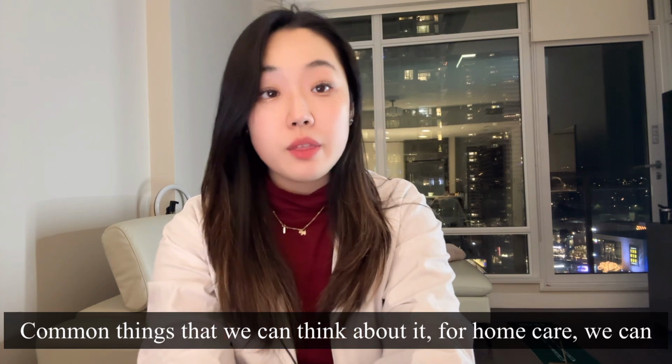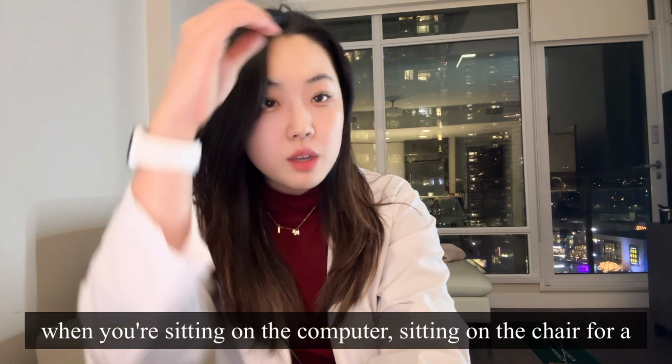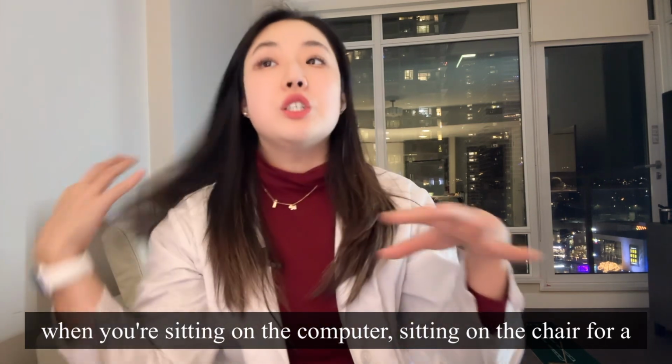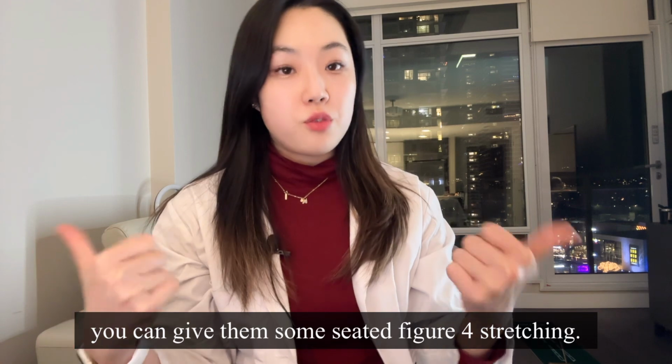Common things that we can think about for home care, we can give them some heat on the buttocks and the hip area for sure, and try to do some stretching when you're sitting at the computer, sitting on the chair for a long period of time. We can give them some seated figure 4 stretches.